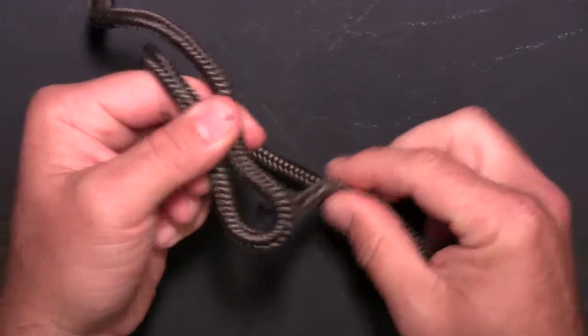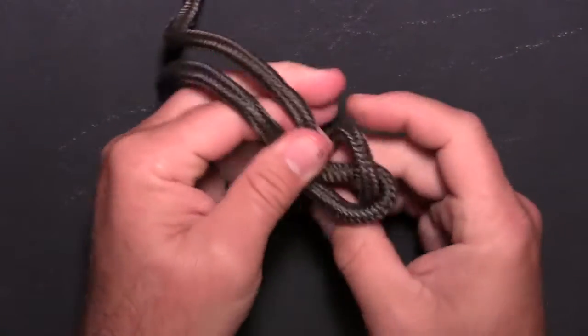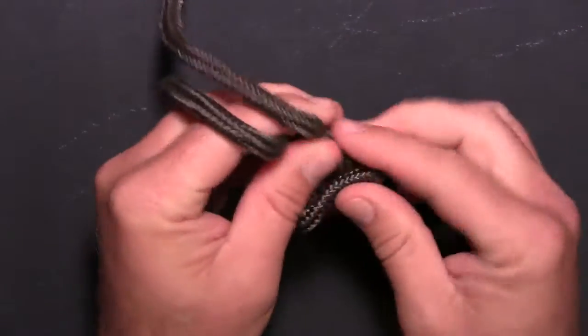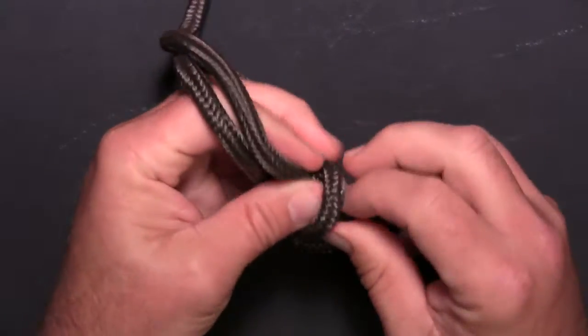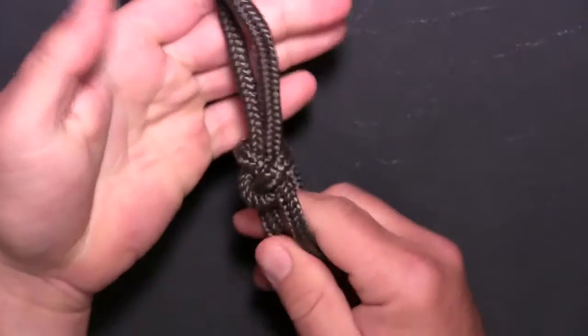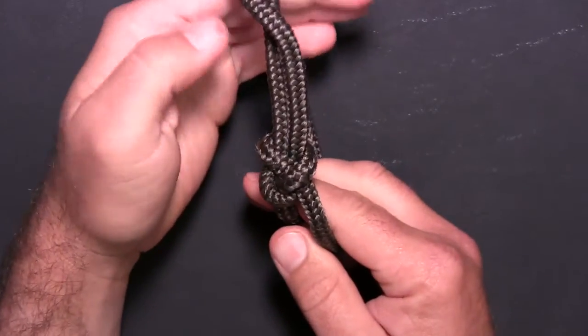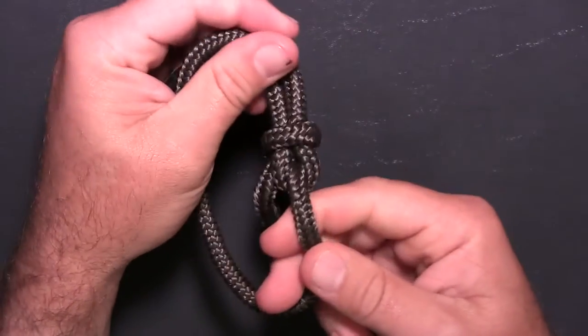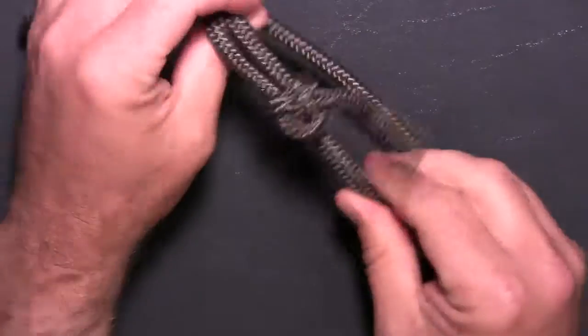We take the bitter end through, wrap it around, come back through like we would on a sheet bend, like so. There you can see the sheet bend, how it's formed. You can see it does look like a bowline right there.